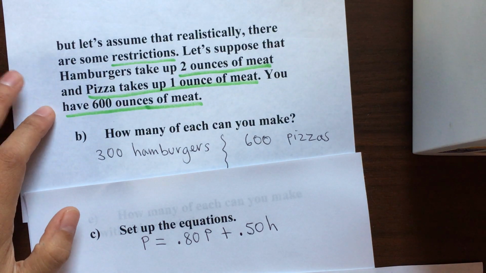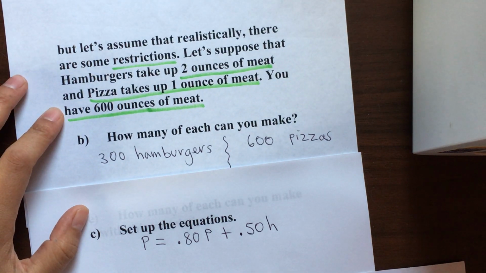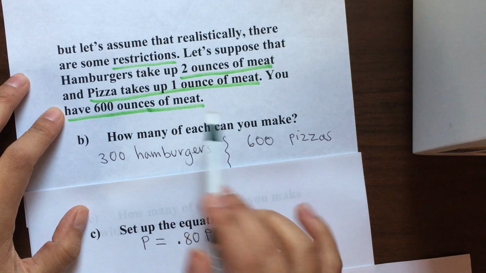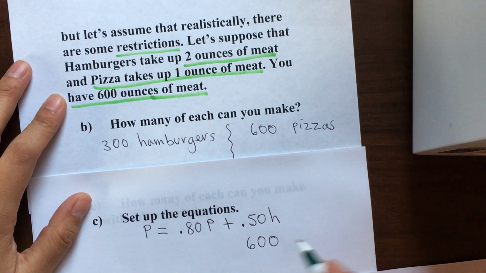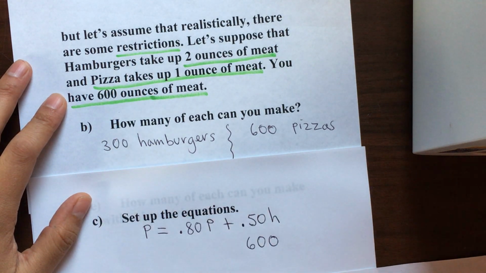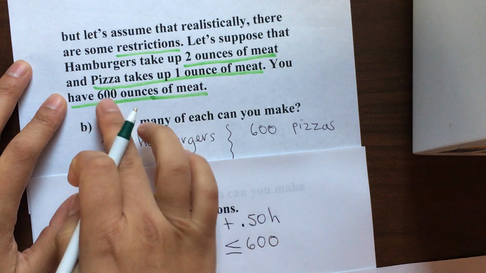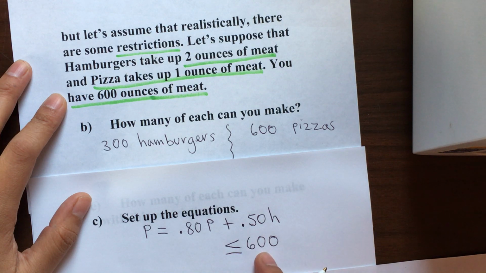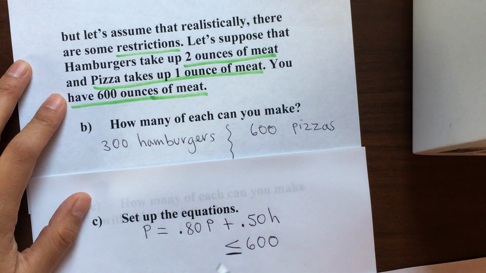What about for this restriction? Well, I know that I have a total of 600 ounces of meat. So whatever I use for my hamburgers and pizzas has to be less than or equal to 600. How come it cannot be greater than 600? Because that's my limit. That's my restriction. I only have that much meat. I cannot use more than that. So when it says equal to, it means I can use all the meat that I have or less than that and save some in the refrigerator.